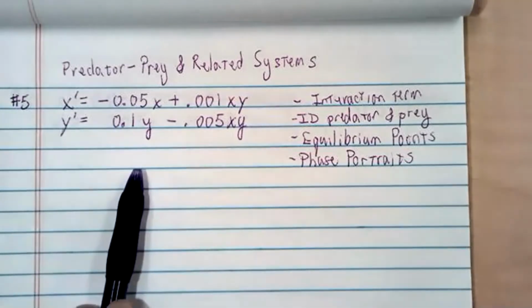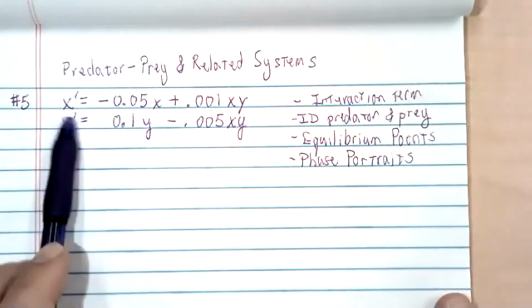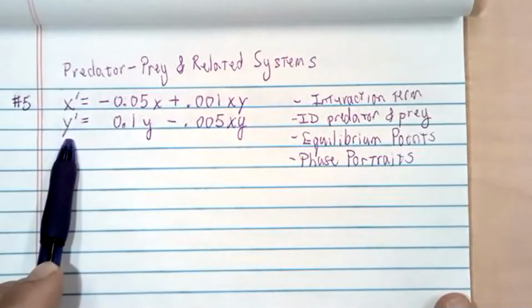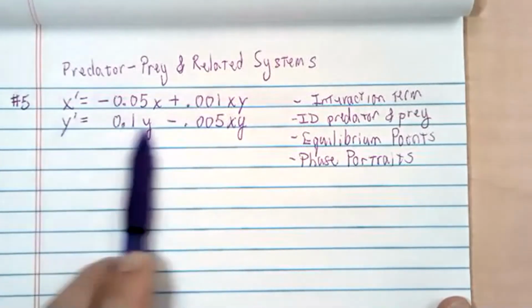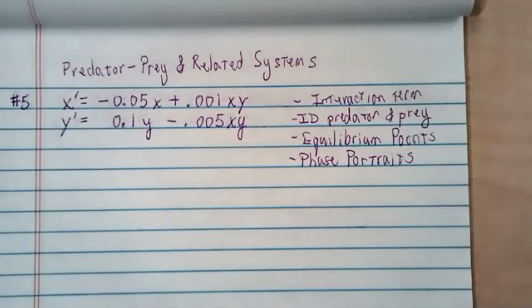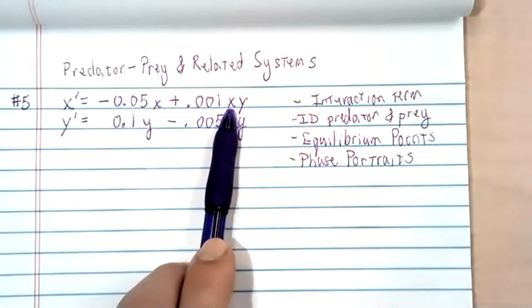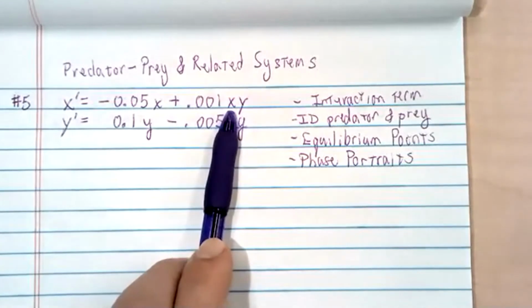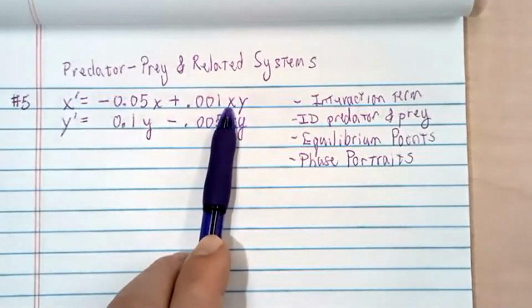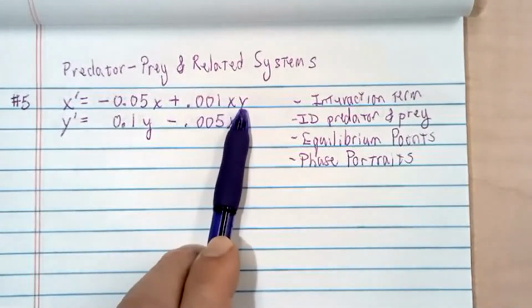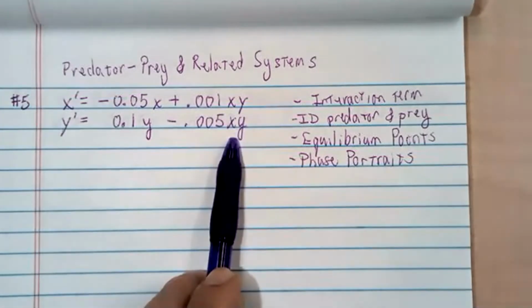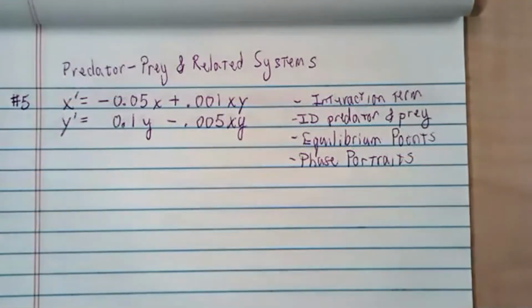Okay, so first of all, I want to point out that we have the derivatives on the left-hand side. One of these equations is going to be for a predator and one of them is going to be for prey. This term over here, notice this is nonlinear. It's an x times a y, or as we've been writing in the past, it will be y1 times y2. So this is strictly a nonlinear equation.